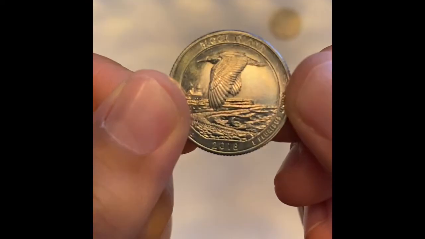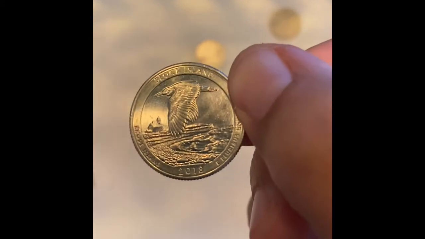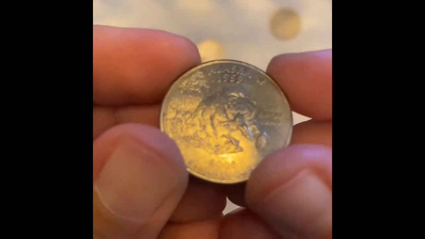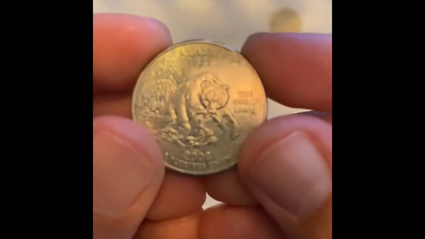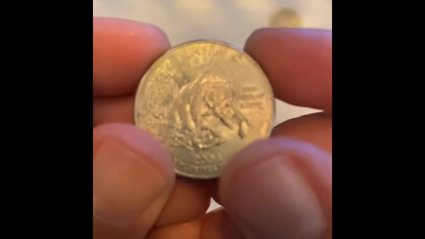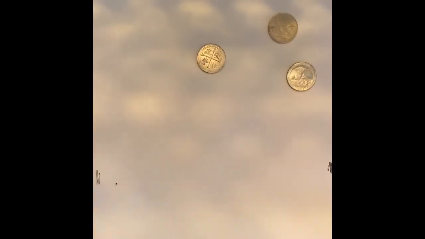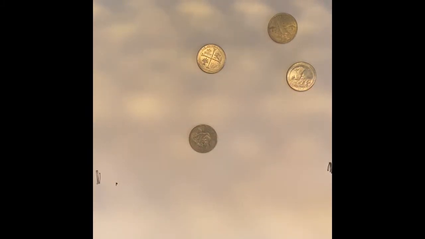This one was made in 2018. Okay. And then one more. This one was cool. What state's that one? You're right. It's Alaska. And that was made in 2003 or 2008. So very cool. So quarters are cool because they're going to all have different backgrounds depending on where it's from.